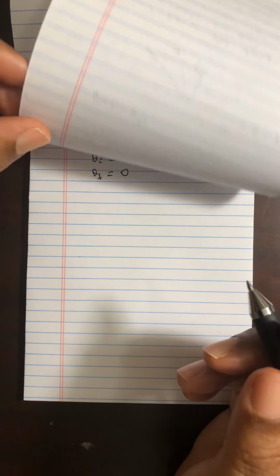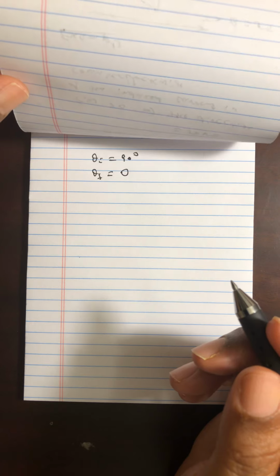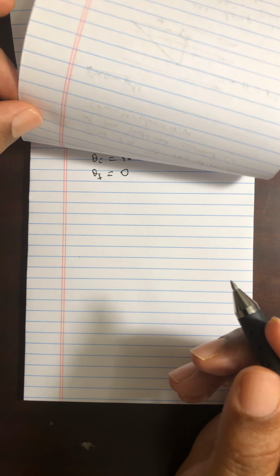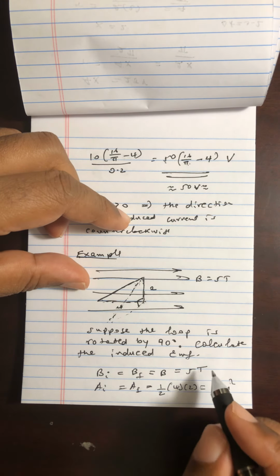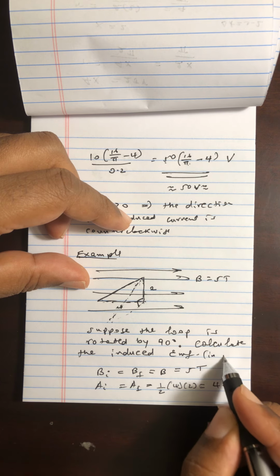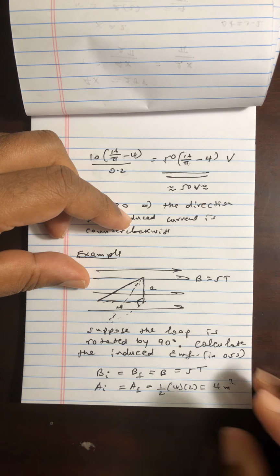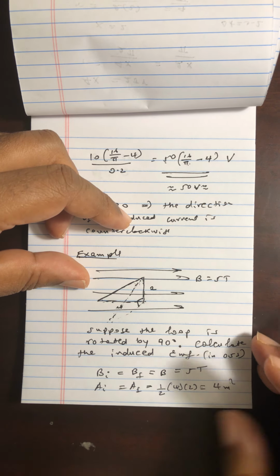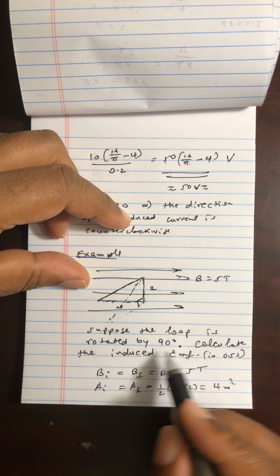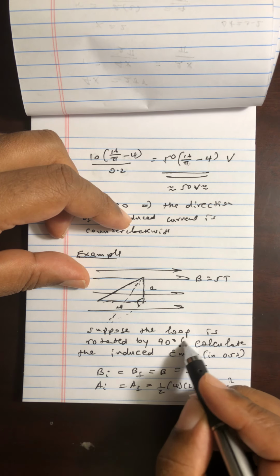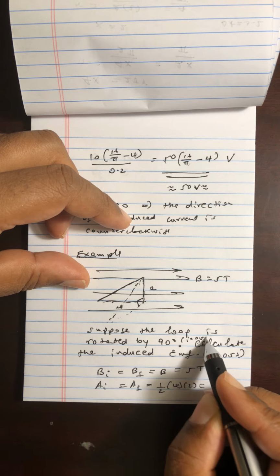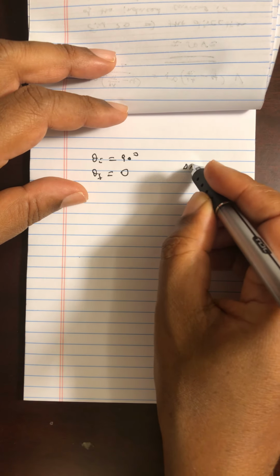So the angle is changing from 90 to 0 degrees. Let's say the loop is rotated in 0.5 seconds. So our delta T is 0.5 seconds.